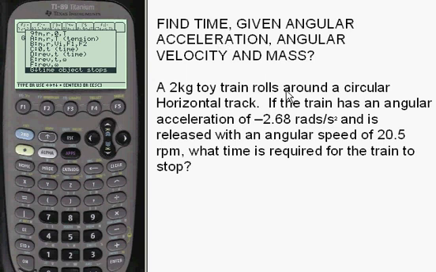In this case, they give you angular acceleration here. So you're finding time. Well, I could go to the menu here and go down to time and put this in for the time, but to me it made more sense just to be in angular acceleration. So the time the object stops is what I put it in for.